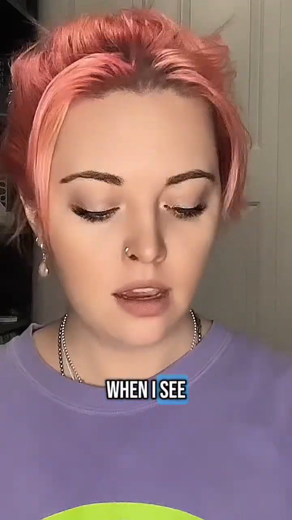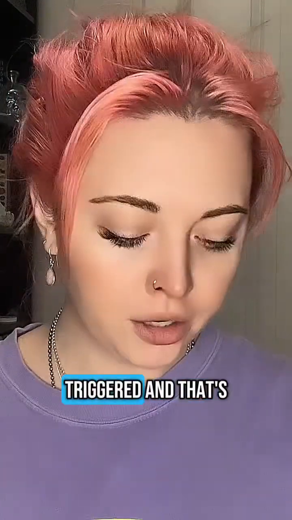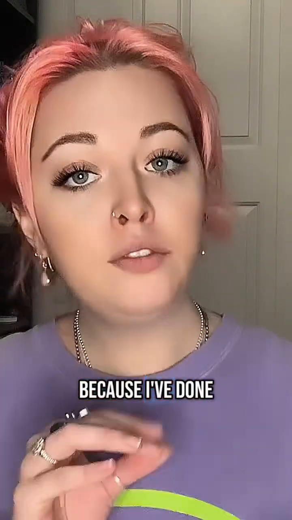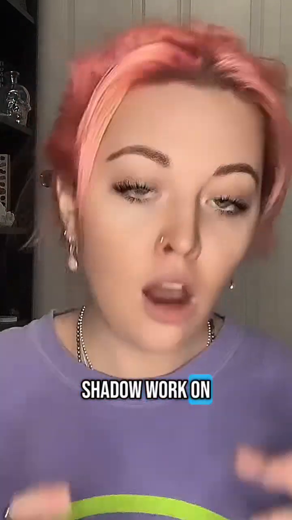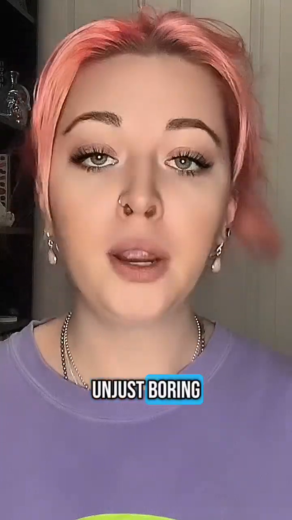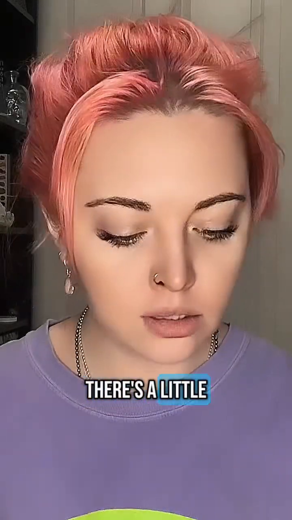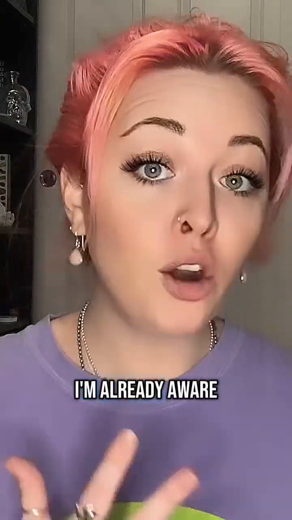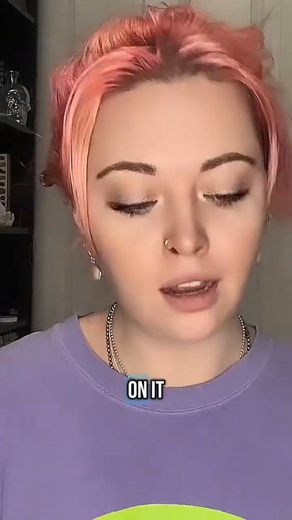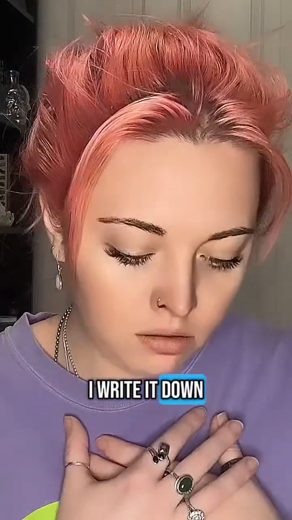When I see apathetic, indifferent, unjust, and boring, I'm not super triggered. And that's because I've done shadow work on these areas. I have done shadow work around being apathetic, unjust, boring, and indifferent. I'm already working on those things. I already know that there's a little bit of truth to that. I'm already aware of it, and I'm already working on it. So this cannot be used as a weapon to hurt me when I write it down because I've done work on this.